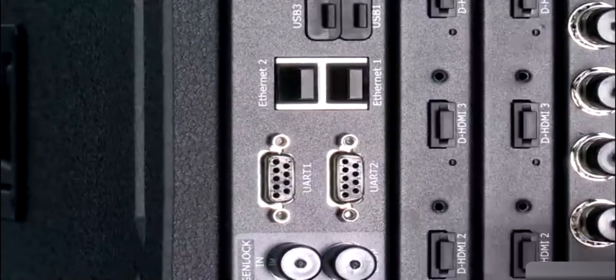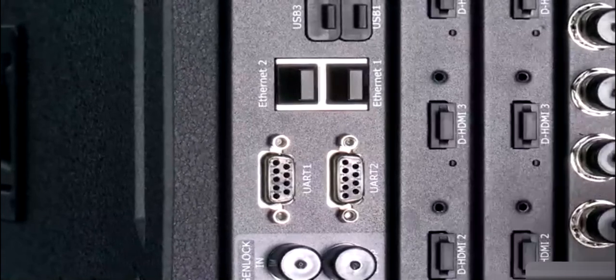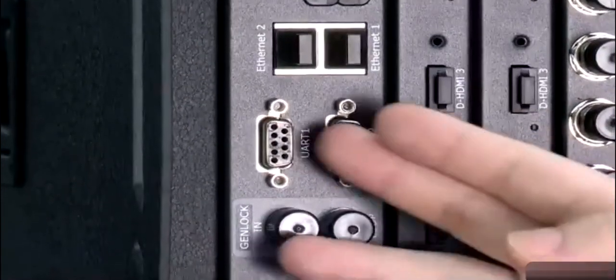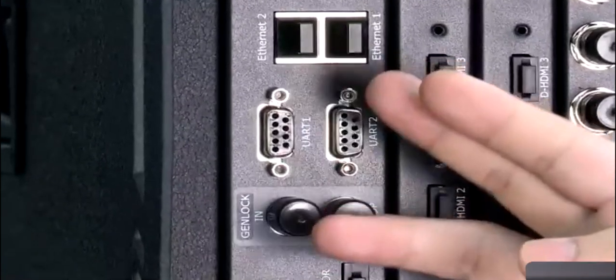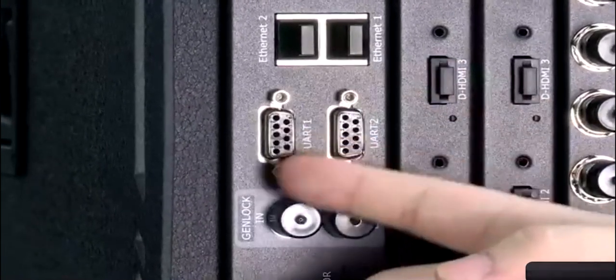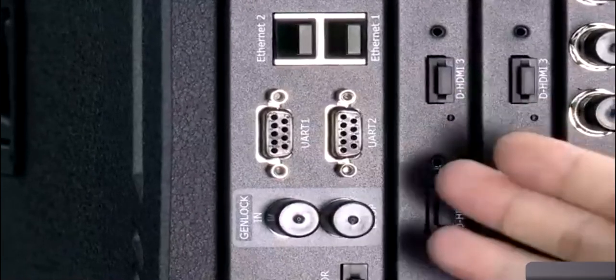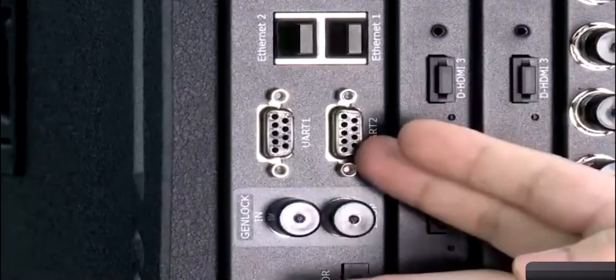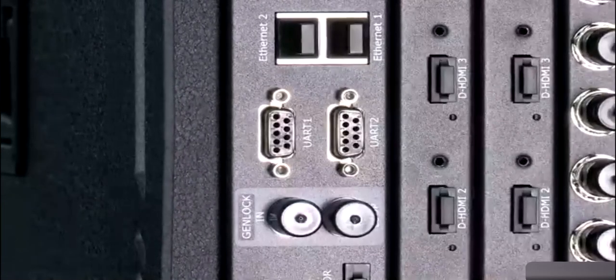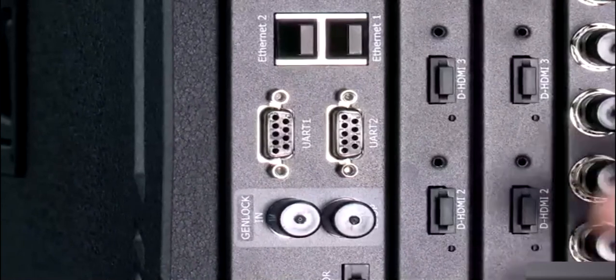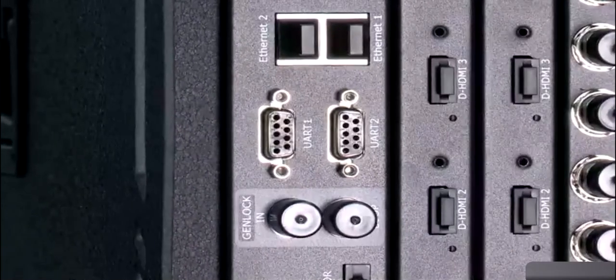And as Eric mentioned before in the presentation, these two ports are the RS-232 ports, port 1 and port 2. On port 2 you can write commands to the device, and port 1 is only for connection.